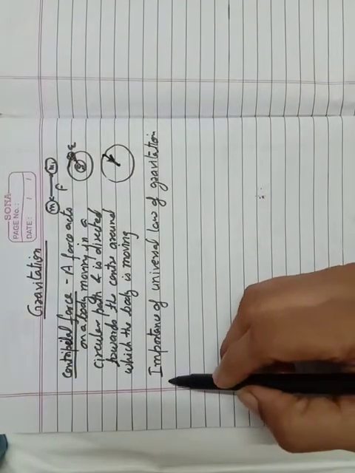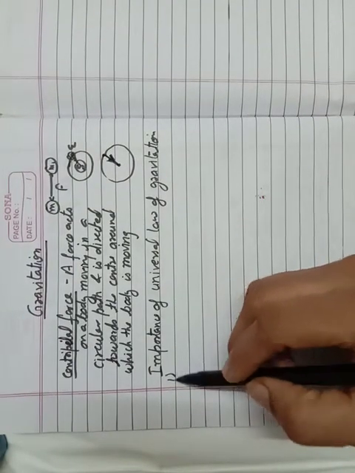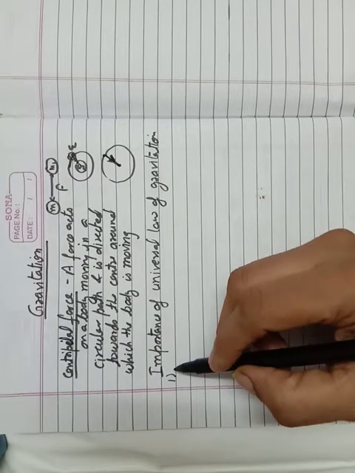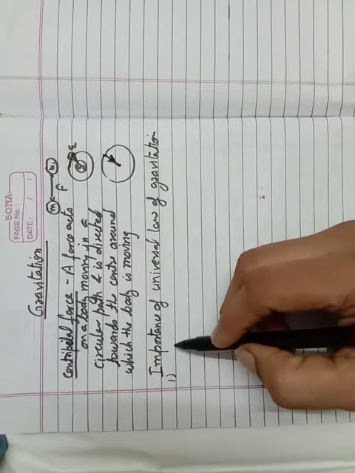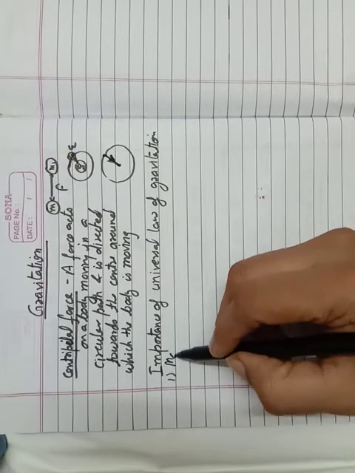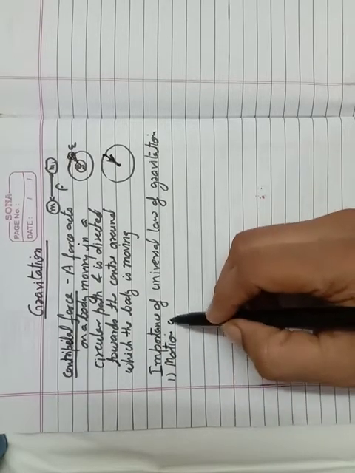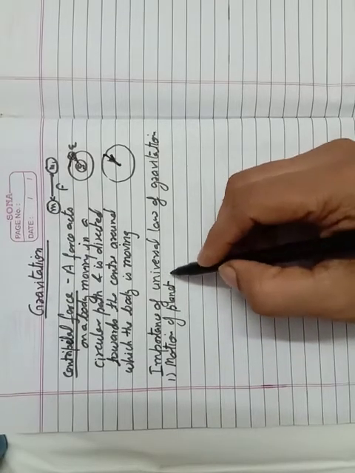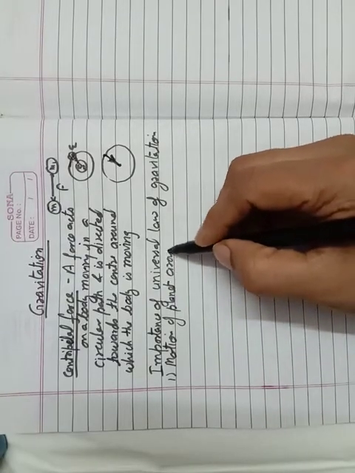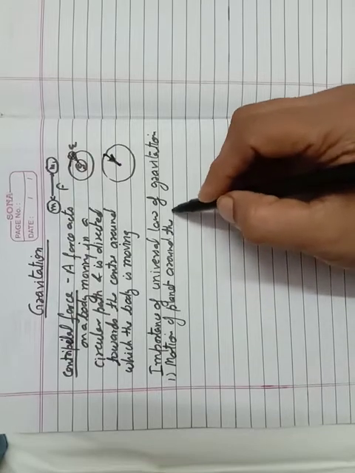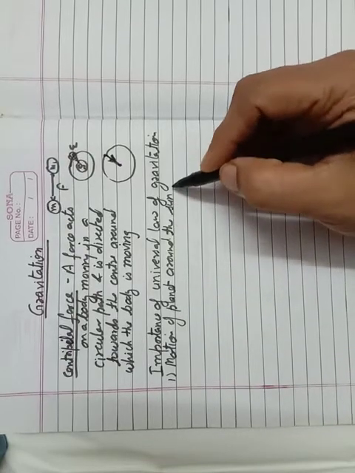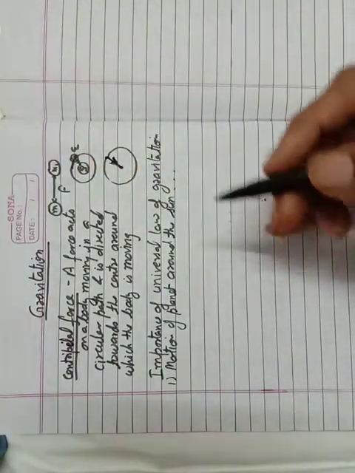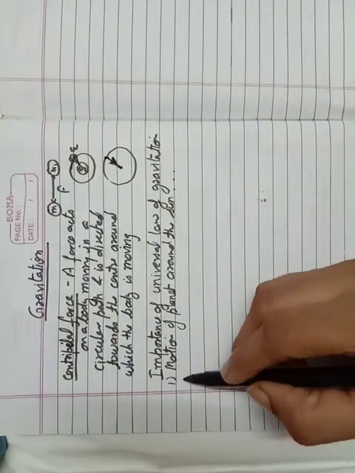So you can write the importance of this force, that is, the motion of the planet around the sun is due to this gravitational force which is acting between this planet and the sun.